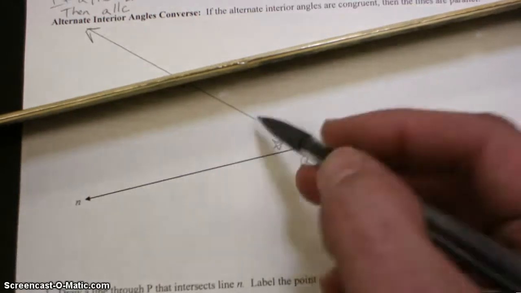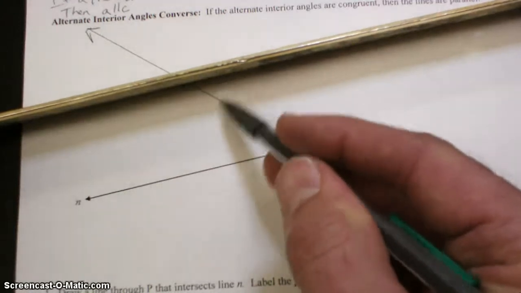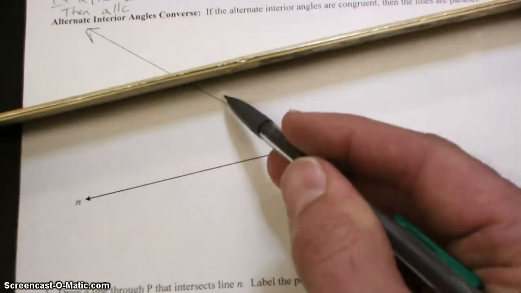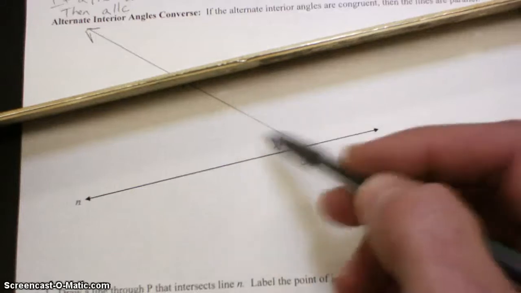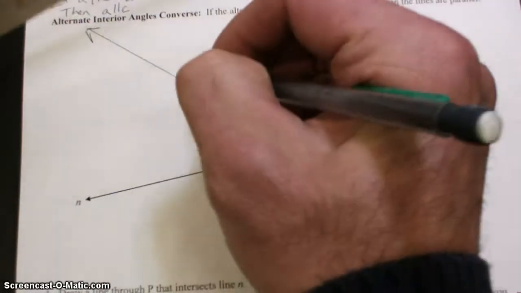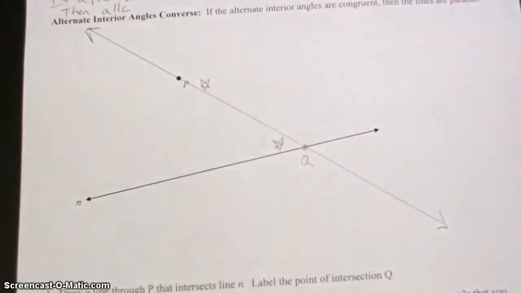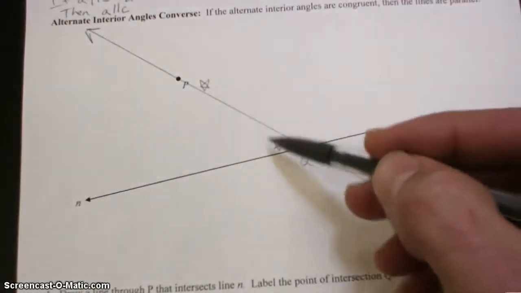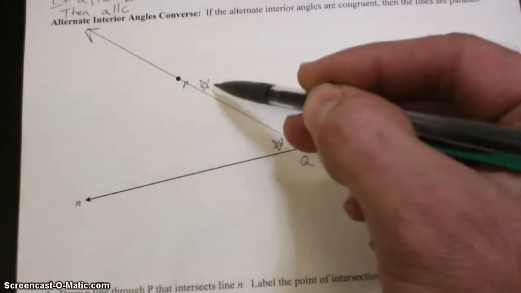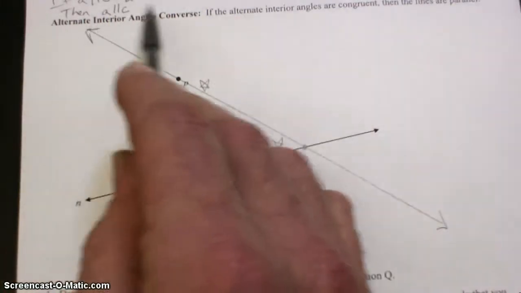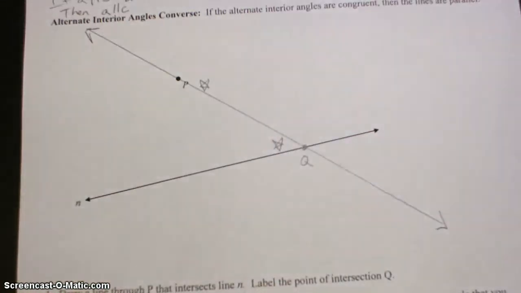And I'm going to copy that angle so that it's congruent to its alternate spot around P. Well, the alternate interior angle with this angle will end up being right here. So I'm going to copy this angle right here. And then by the alternate interior angles converse, my lines created will be parallel.